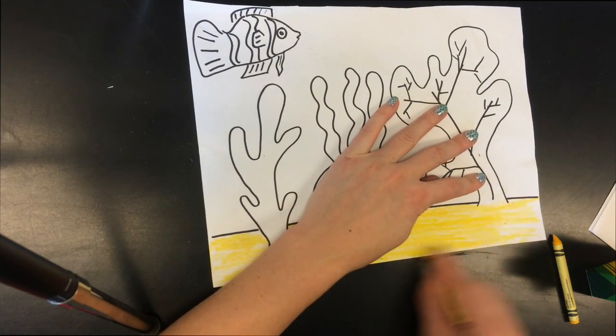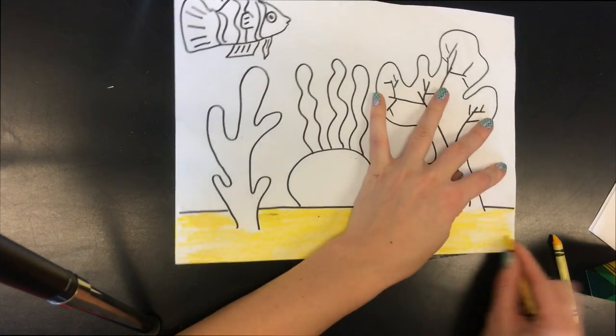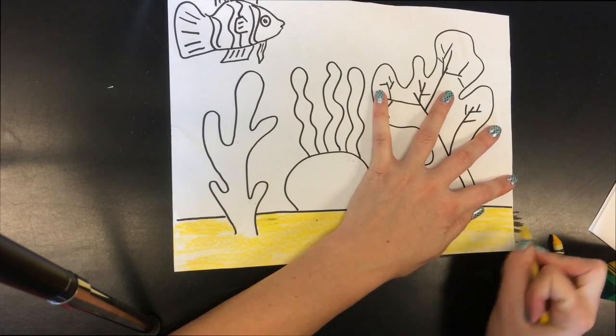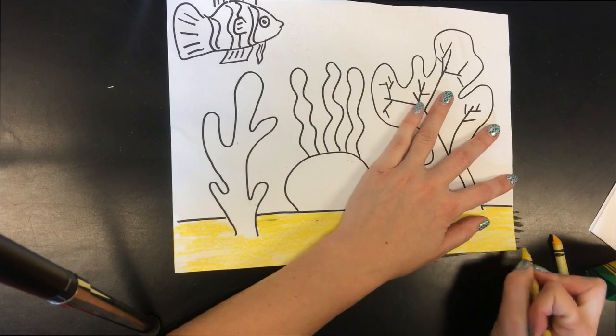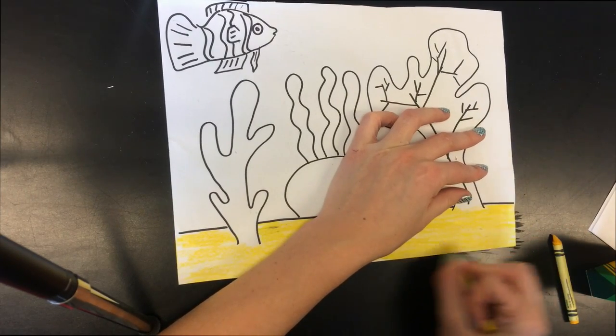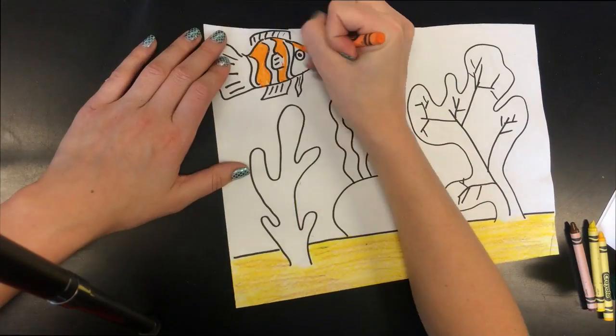I'm going to go ahead now and color in the rest of my seascape. Also, notice how when I'm coloring it in that I'm using my helper hand to hold the paper so I'm not ripping my paper, or so it's not trying to run away from me. We don't want that to happen.